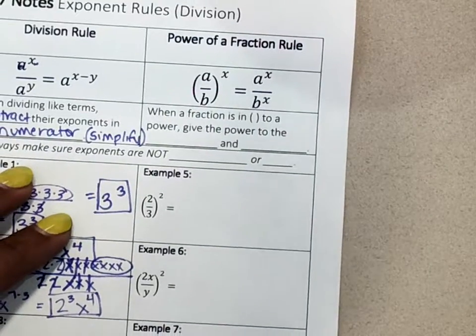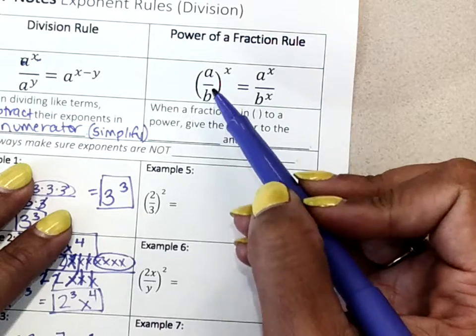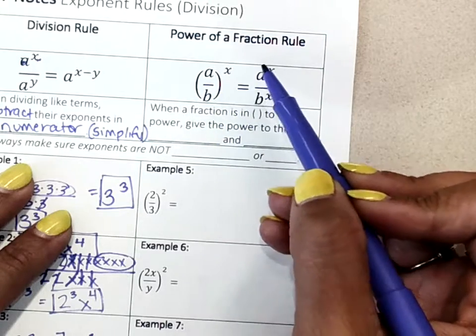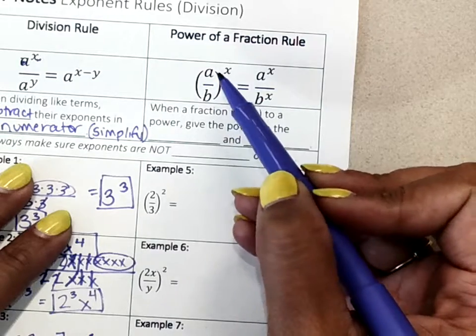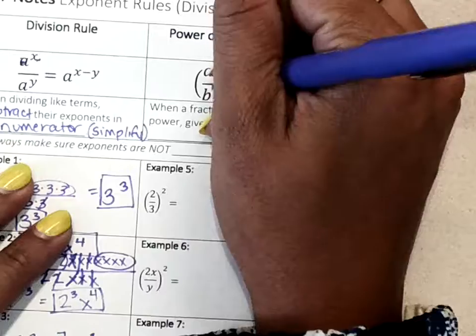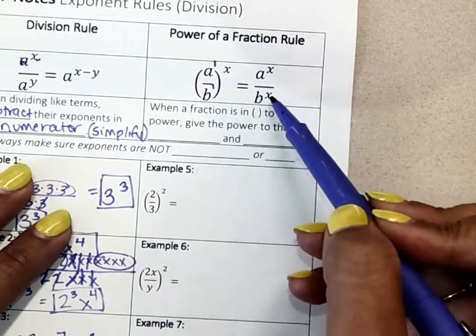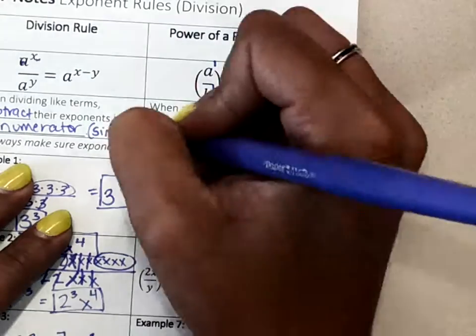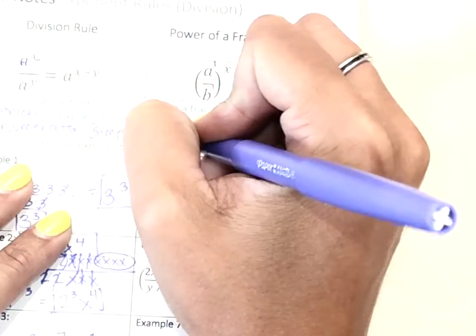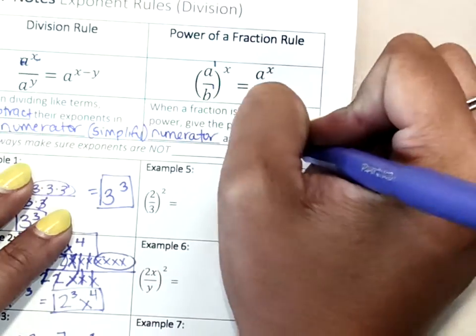Power of a fraction rule states that if there is a term in parentheses to an exponent, you're going to give that exponent or distribute that exponent to each one. So pretend there's a 1 next to a and a 1 next to b, x times 1 is x, times 1 is x again. So when a fraction is in parentheses to a power, give the power to the numerator and the denominator.